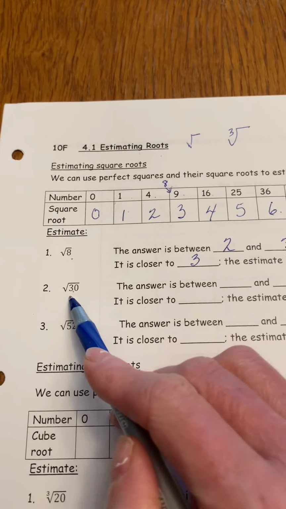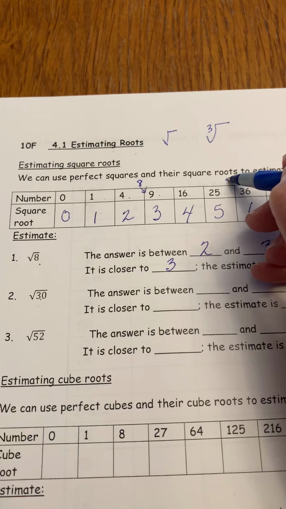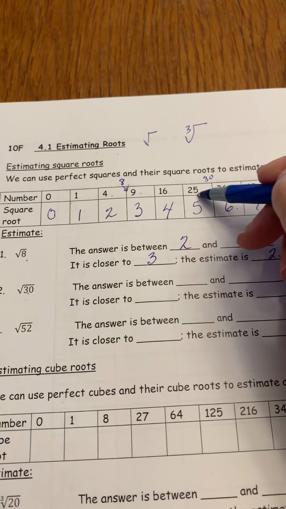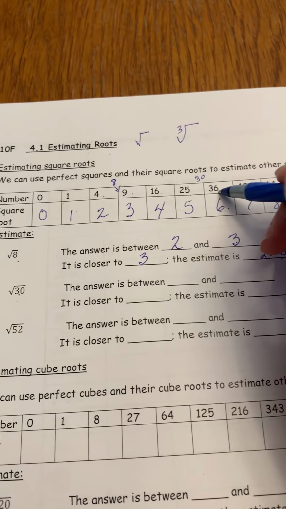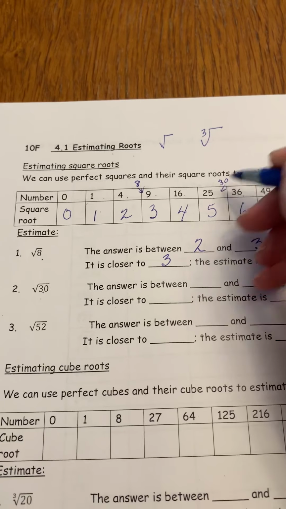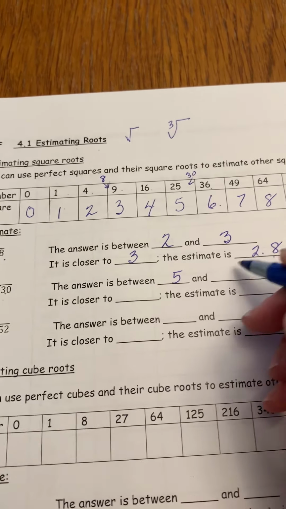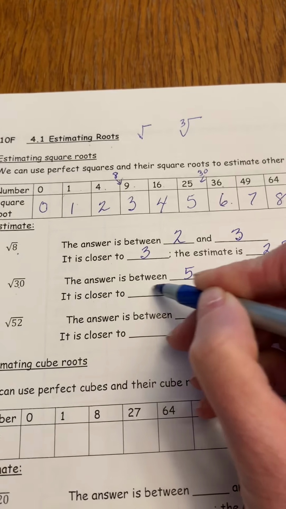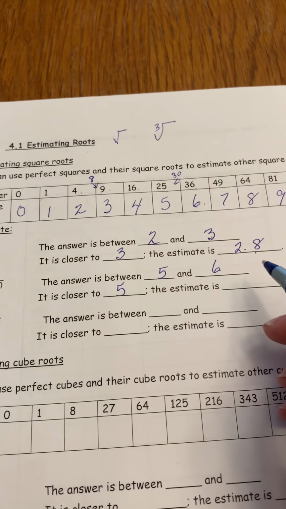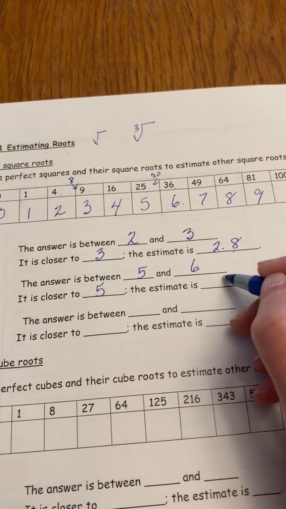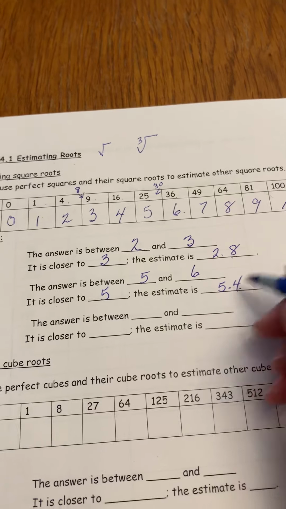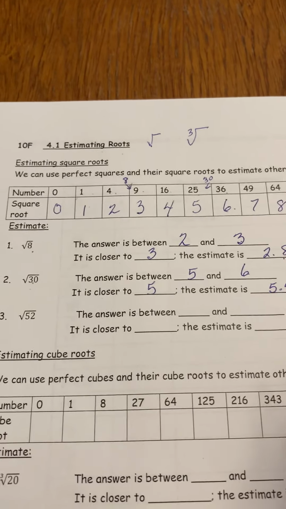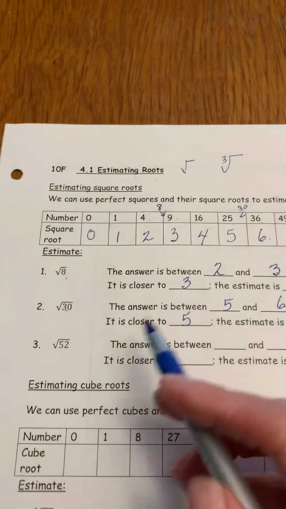Okay, let's try another one, square root of 30. So I know 30 is between the perfect squares of 25 and 36, and it's slightly closer to 25. So therefore I know the answer has to be between 5 and 6, slightly closer to 5. Okay, so it has to be smaller than 5.5. So 5 and 4/10 would be a really good guess. Okay, we're not even going to check it, it's just good guessing.